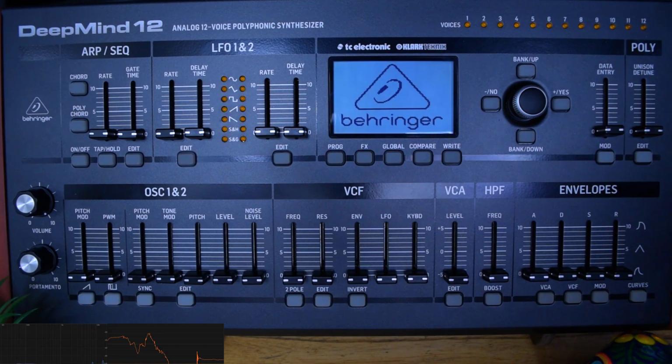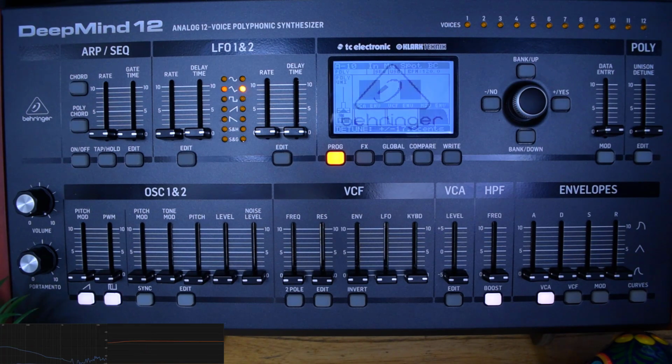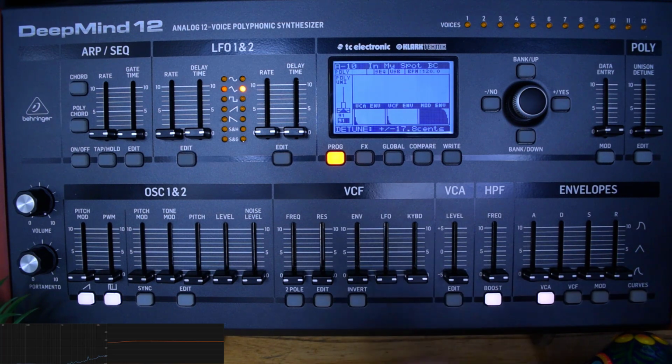I want to start from scratch, because this changes depending on what you're doing and what you had in memory. I want to give you the complete walkthrough. Right now, when I turn it on, I'm on a patch, and I am on the A10. I don't know what the sound is. So this is the sound. Really cool sound.